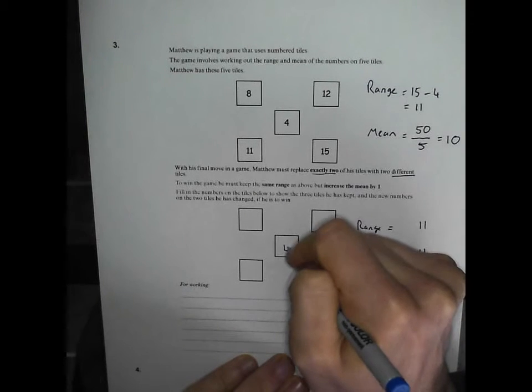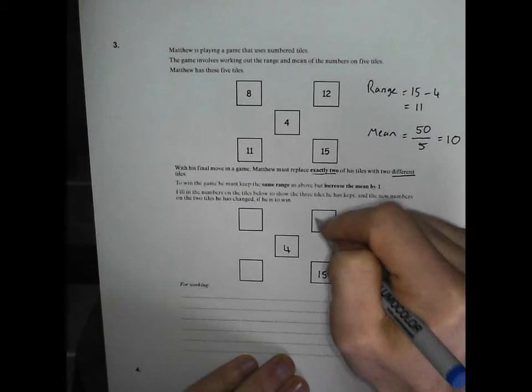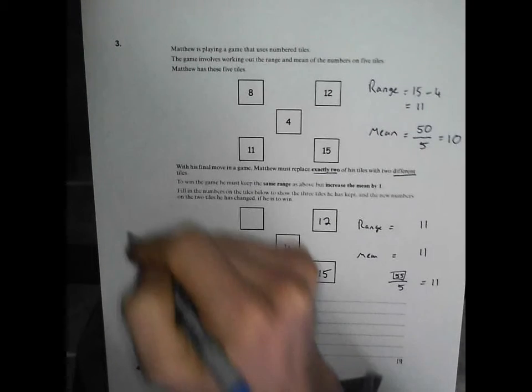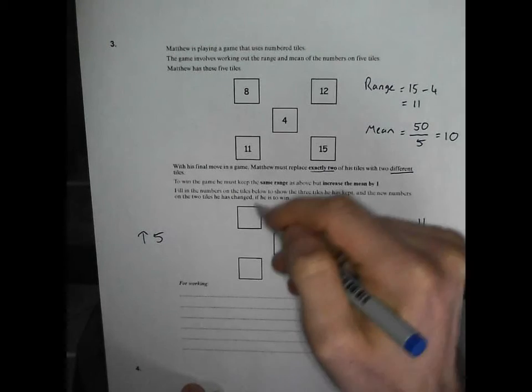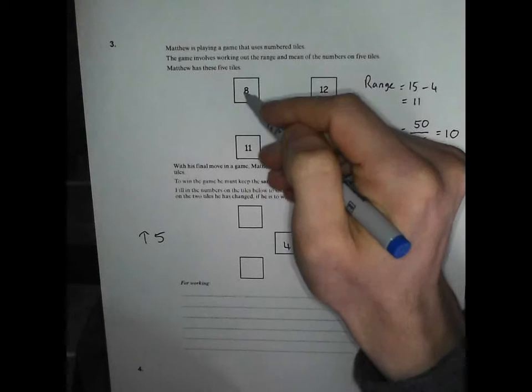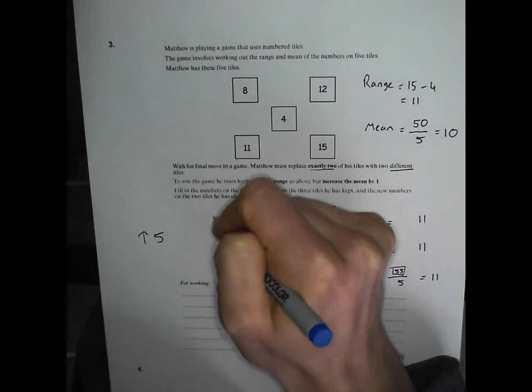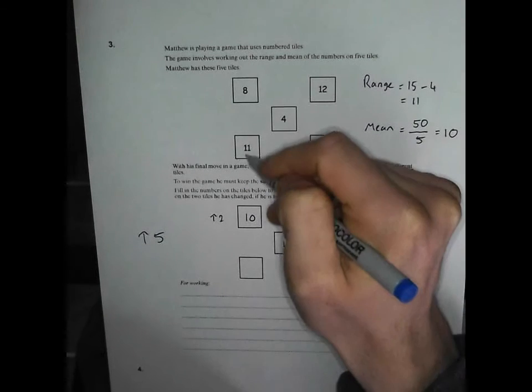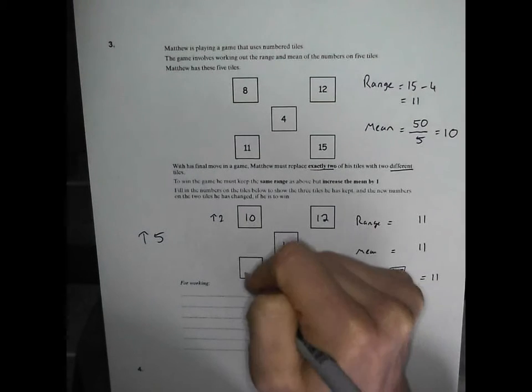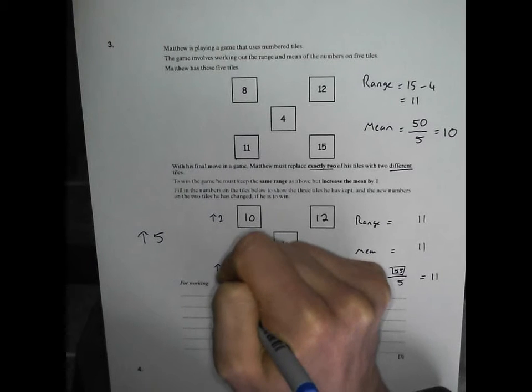So, to get our range of 11, let's keep our smallest tile and our biggest tile the same. I'm also going to keep my number 12 the same, so I don't think he's going to affect things too much. And then, to get from a total of 50 to 55, I've got to increase the total of these 2 numbers by 5. Well, let's try this. Let's change our 8 into a 10. That's going to get me an increase of 2. And let's change my 11 to a 14, which is going to get me an increase of 3.